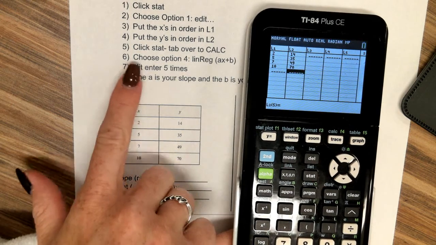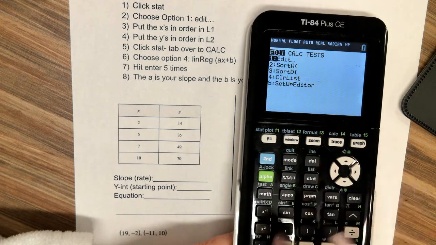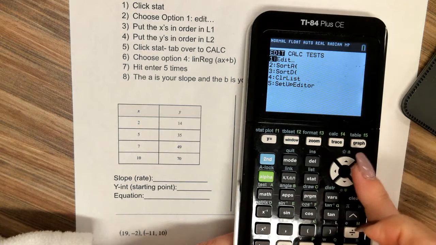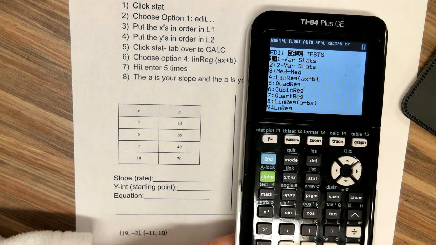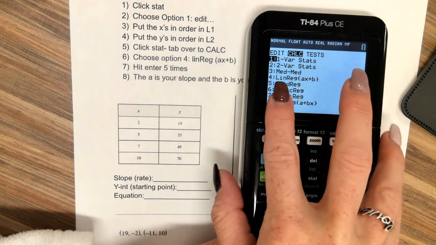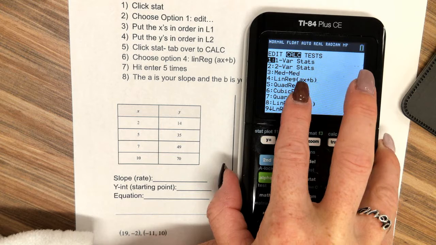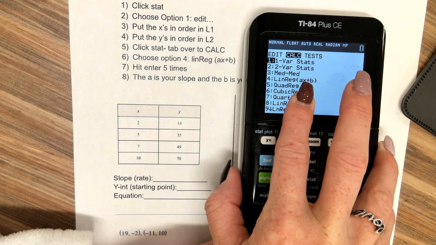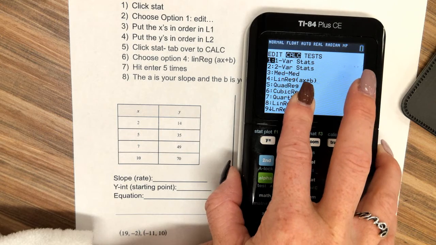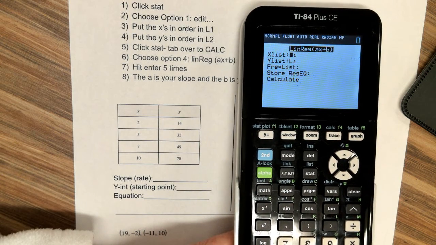Okay? So what does it say to do next? Click stat again. Tab over to calc because we want it to calculate. So just arrow over. And what option are you going to choose? Option 4. It's the only option that we're going to do in here. It says linear and it's AX plus B. And I don't know why they put AX instead of MX, but it's MX plus B. But they use A instead of M. So choose option 4 and your screen should look like mine.